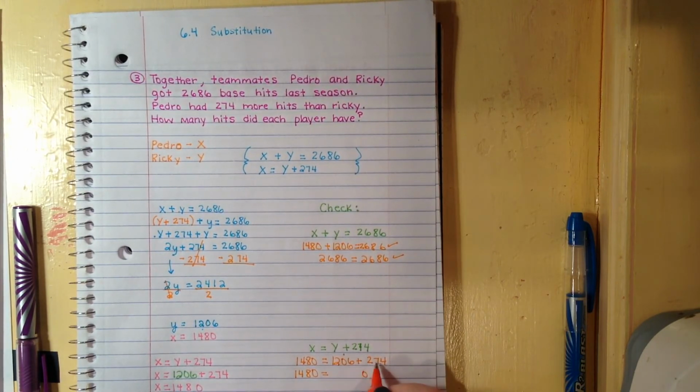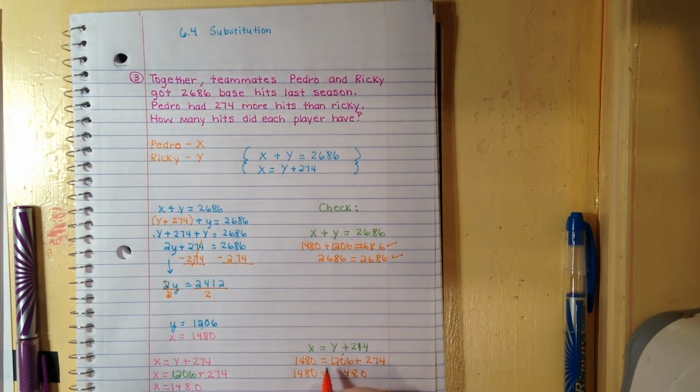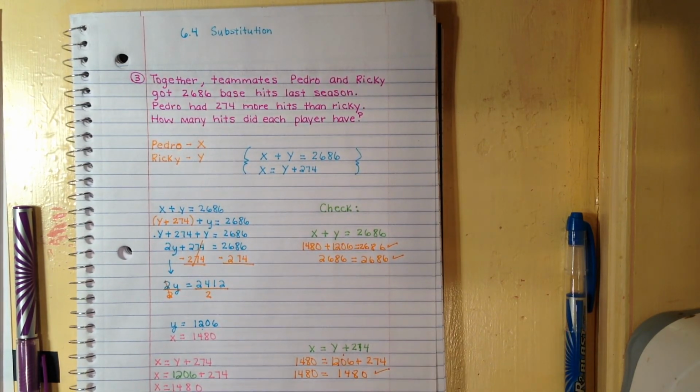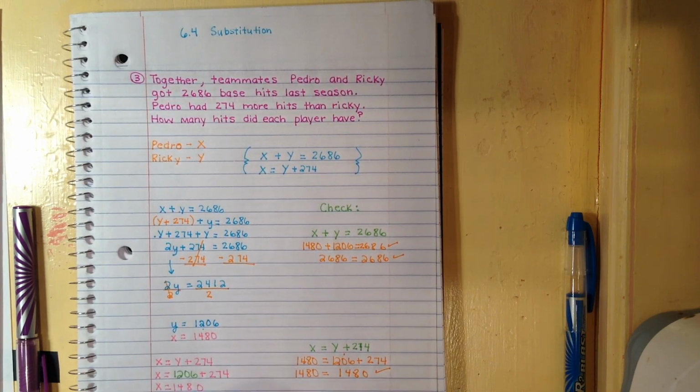Carry a 1. 0 plus 7, 7 plus 1 is 8. 2 plus 2 is 4. And then a 1 plus nothing over here would just be 1. And 1,480 does hold true. Therefore, these solutions for x and y are the solutions to the system of linear equations.